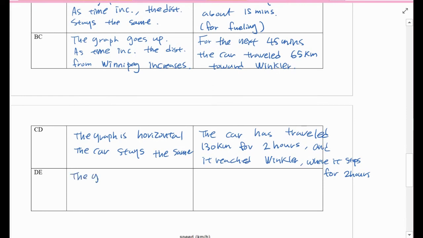The graph goes down. As time increases, the distance from Winnipeg, because it's going home, the distance from Winnipeg decreases.